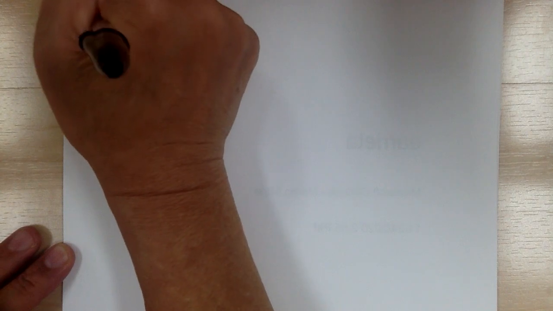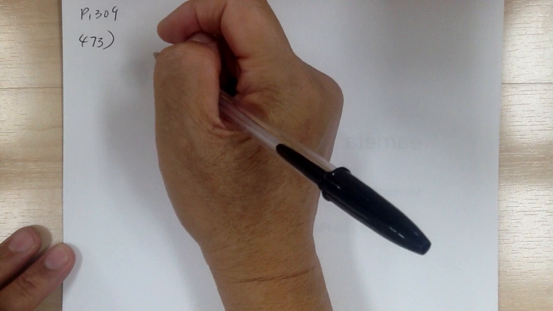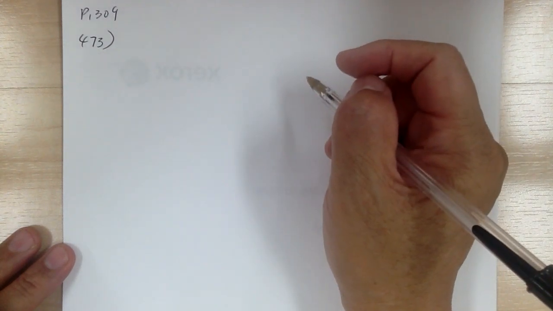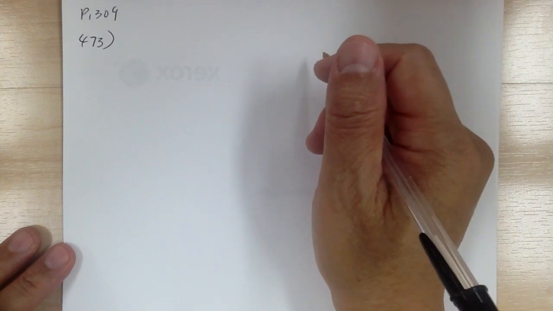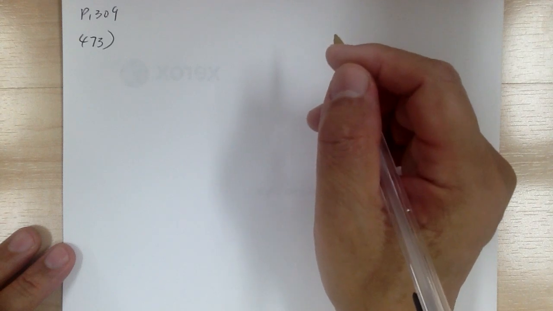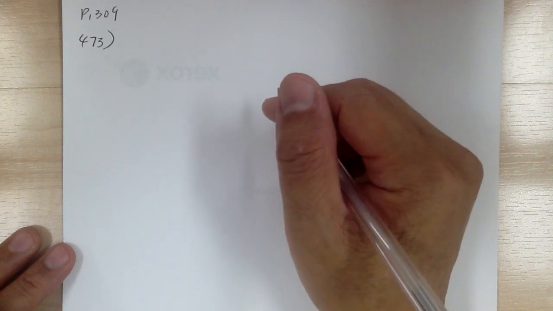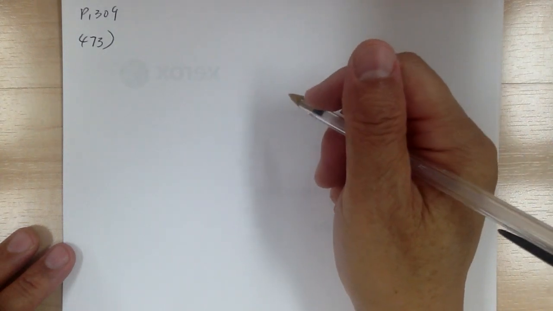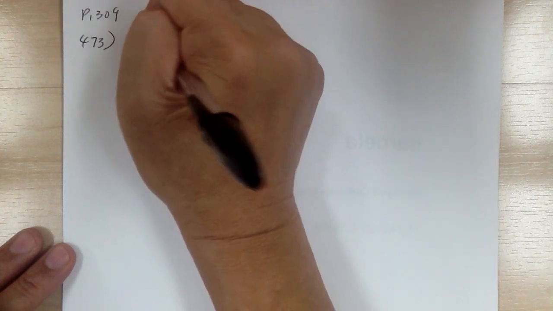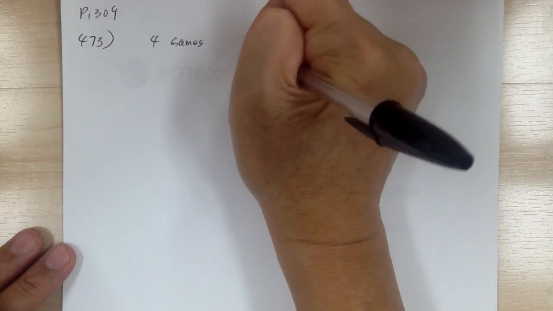Okay, let's go to page 309 and number 473. It says at the end of the professional bowling tournament, the top 5 bowlers have a playoff. So in the playoff, only 2 people play at a time. First playoff is number 5 bowls number 4. The loser receives 5th prize, and the winner bowls number 3, and so on. So by reading through this, you realize there are a total of 4 games, and each game has 2 outcomes.